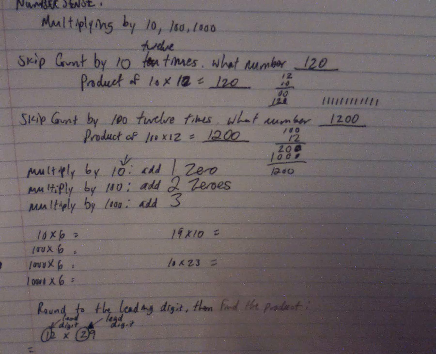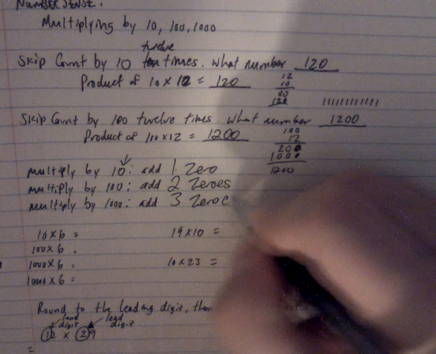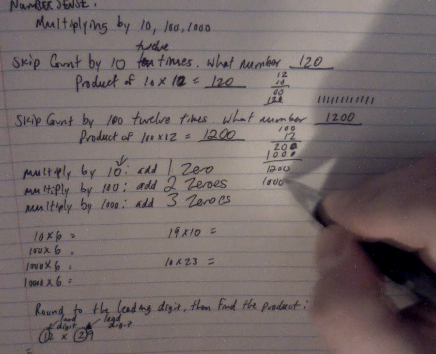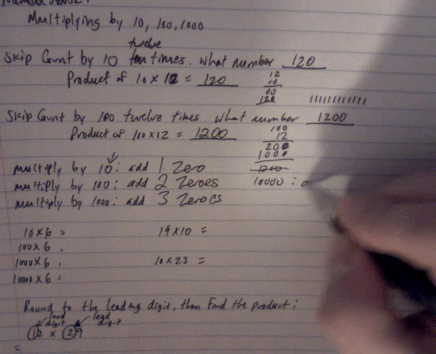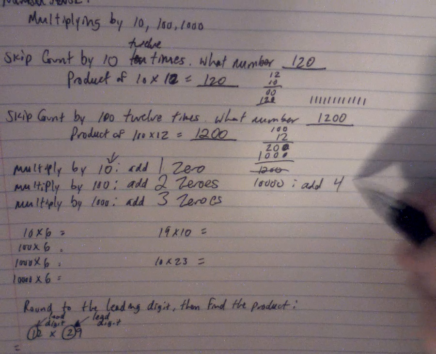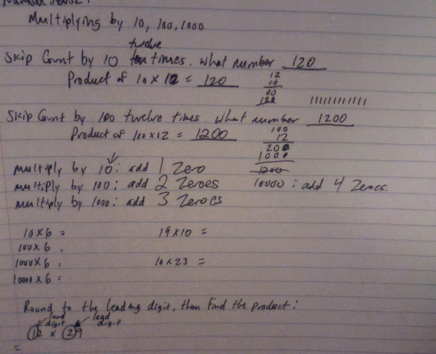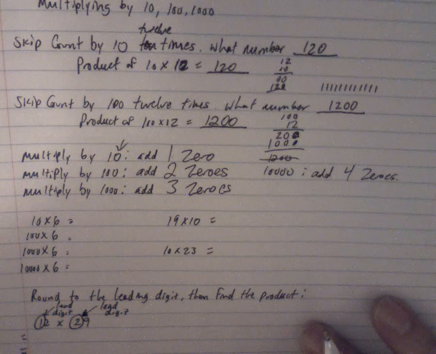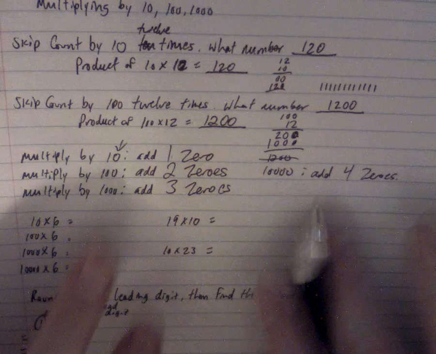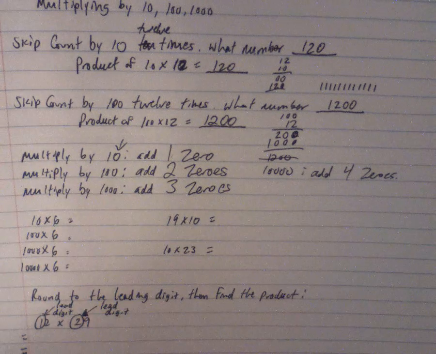The trend could continue. What if I said 10,000? Let's take a look. Add how many zeros? 1, 2, 3, 4. 4 zeros. As long as it's a multiple of 10, 100, 1000, 10,000, as long as it's got the zeros, that's how many zeros that you add.